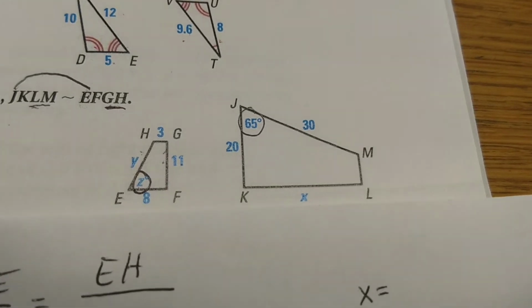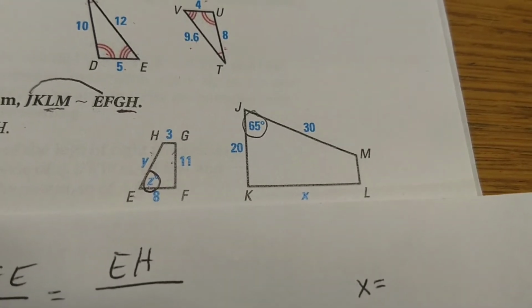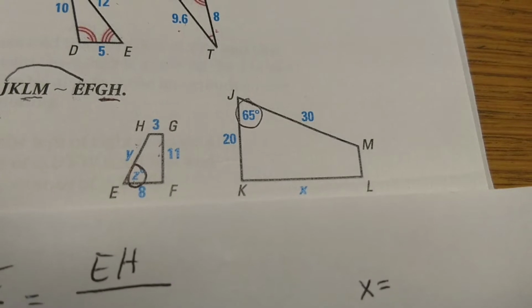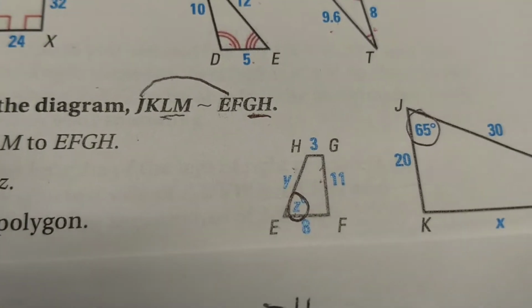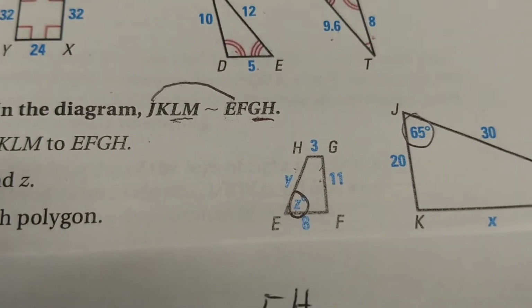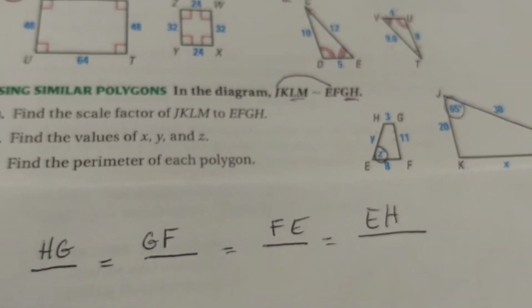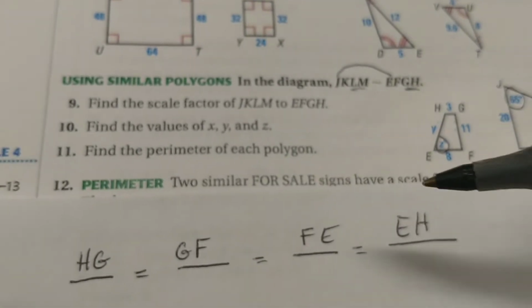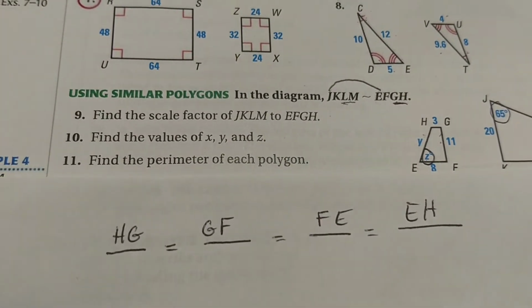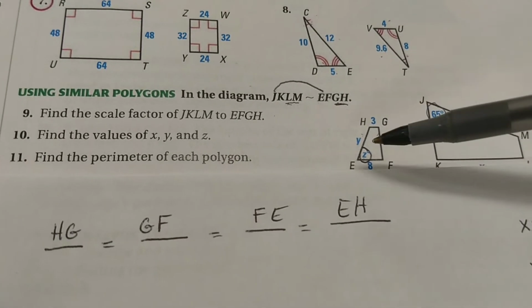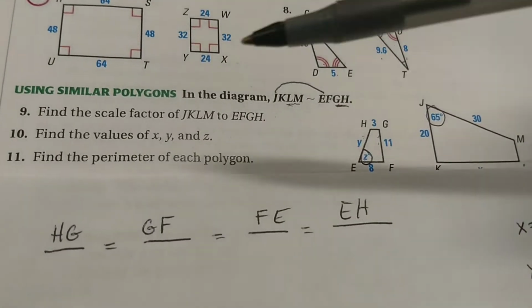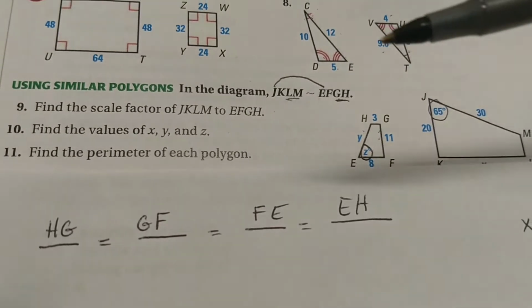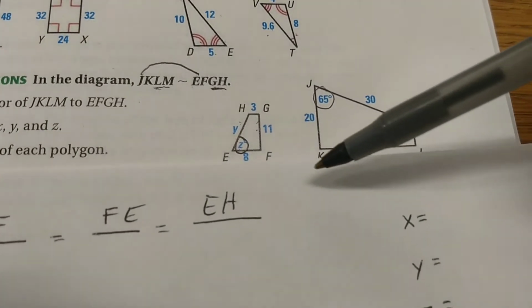We're going to be using these two figures for numbers 9, 10, and 11. These are similar figures. I know that because we've got a similarity statement there that shows that they are the same. And so we're going to do a couple things. First of all, number 9 tells us we're going to find the scale factor to take us from the small figure to the large, or vice versa. And then we're going to find the values of some missing variables here.